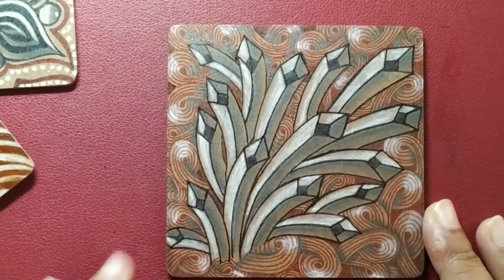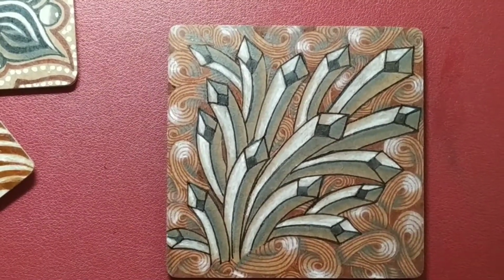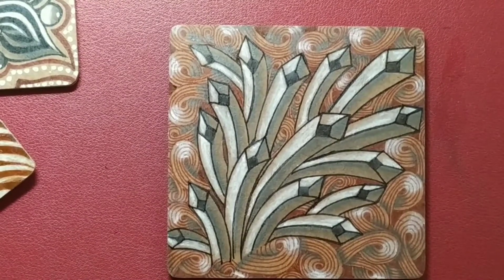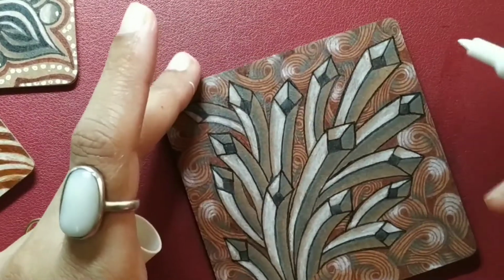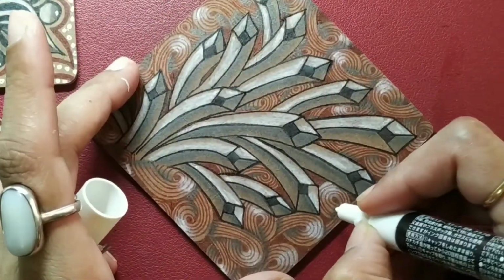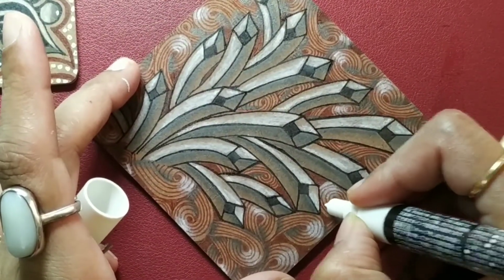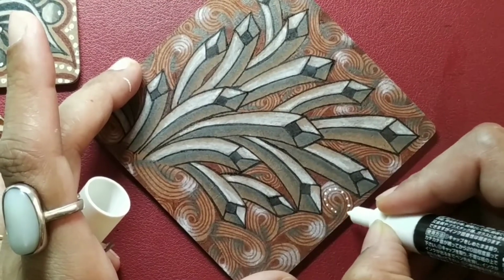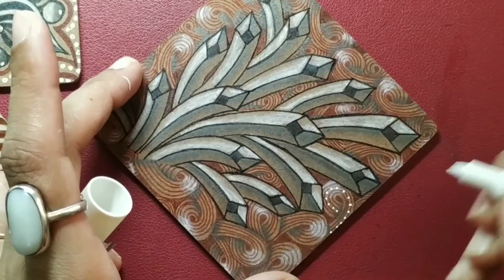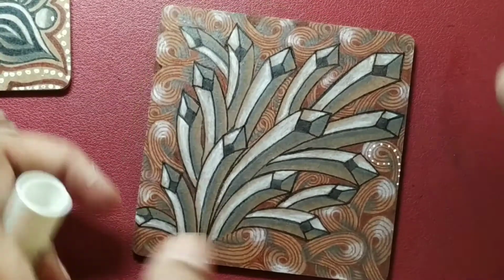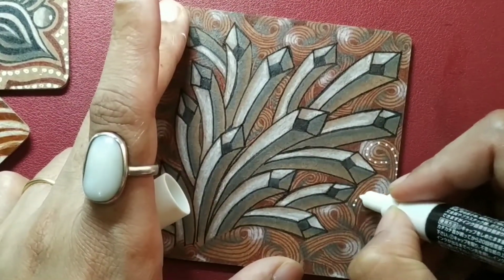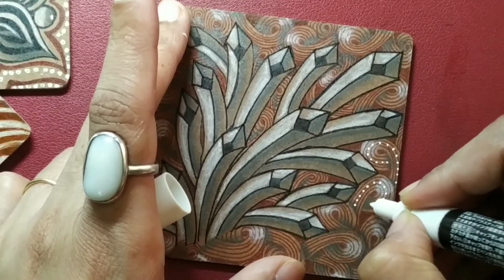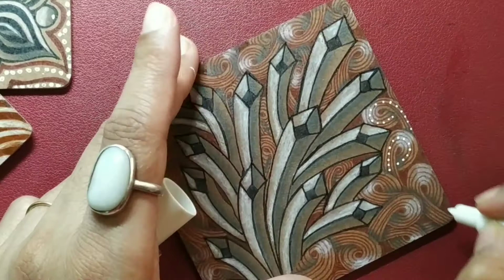So I'm done with retracing the lines, and last but not the least, embellishing my sand swirls. Yeah. So start using your Posca and pick up one of the auras and add that dot to one of the auras of your sand swirl like this. Yeah. So pick up any one aura and just add those dots to highlight your sand swirls.